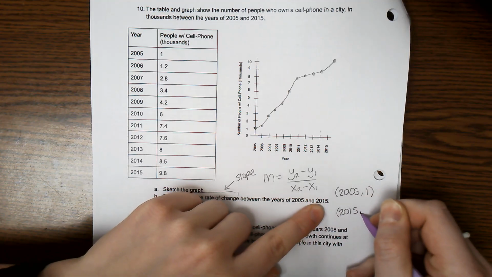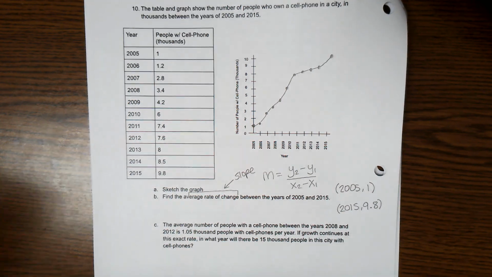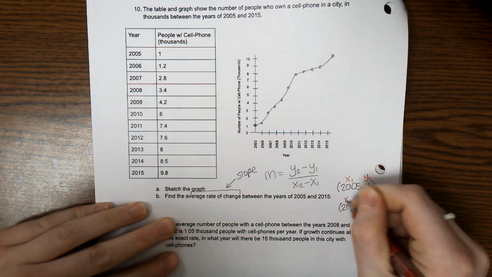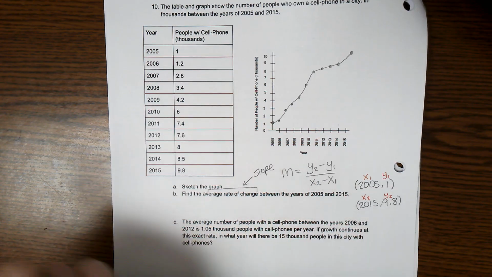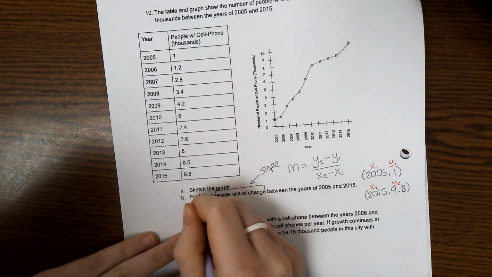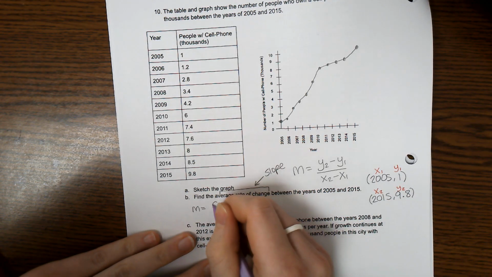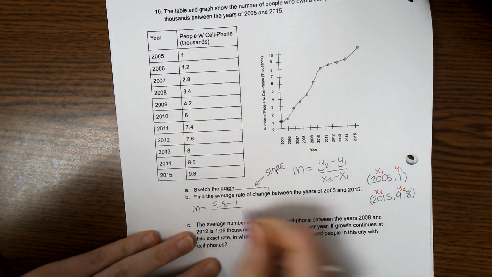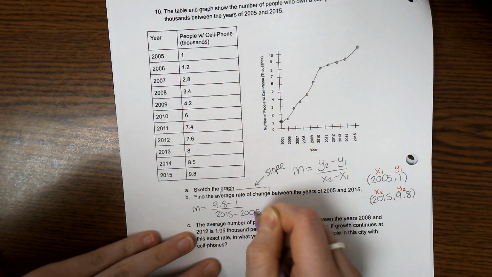2015, the output was 9.8. Okay, let's just label these as our x1, y1, x2, y2, and literally plug these into the formula. So m is equal to y2 minus y1 divided by x2 minus x1.